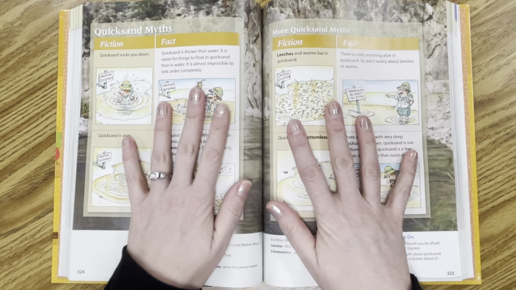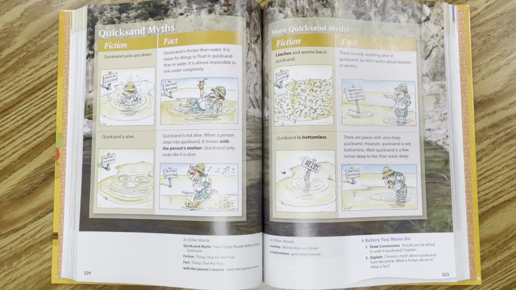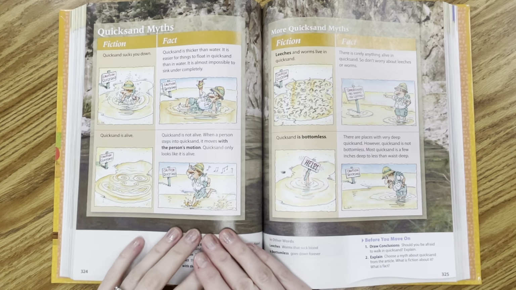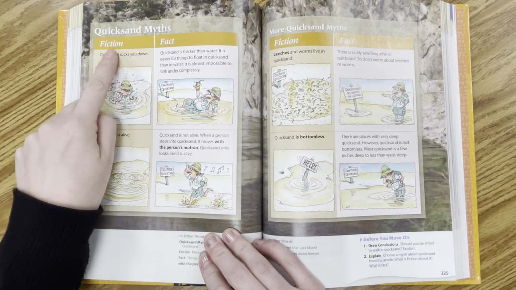that we read these because some of you might think, well, no, but quicksand, it really can. It sucked in my dog or something. Well, let's figure out the fiction and the fact of quicksand. So right here, quicksand myths. We have fiction and fact.